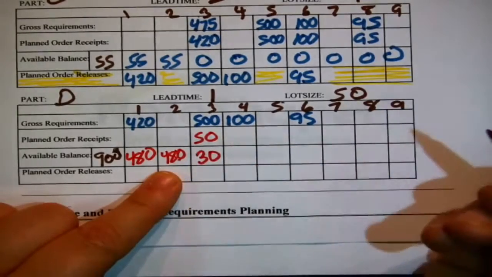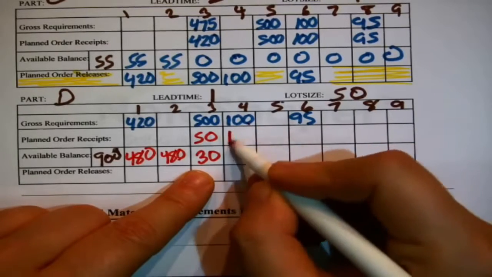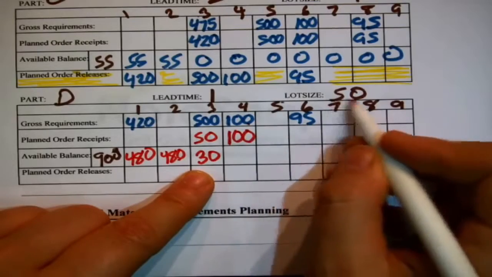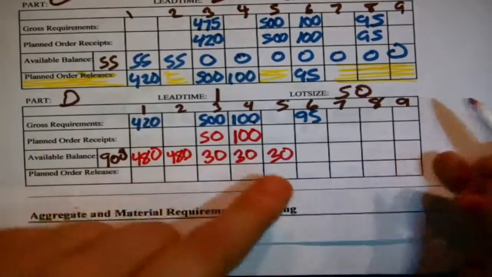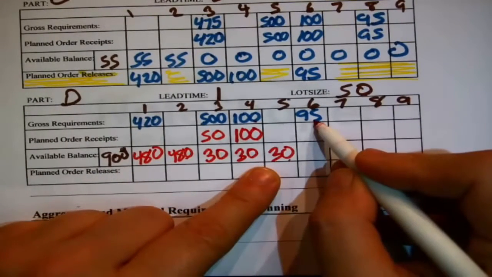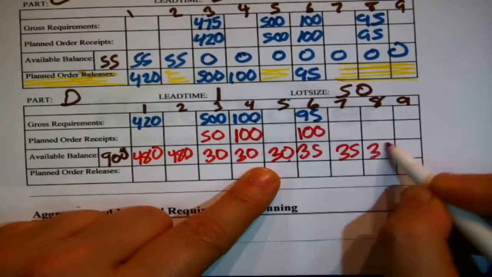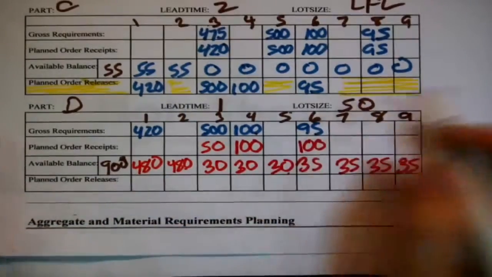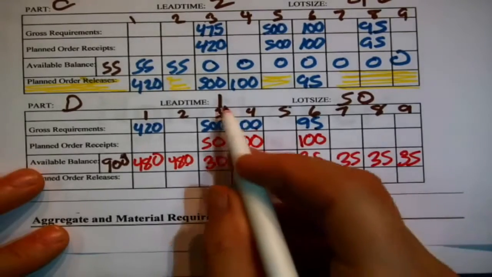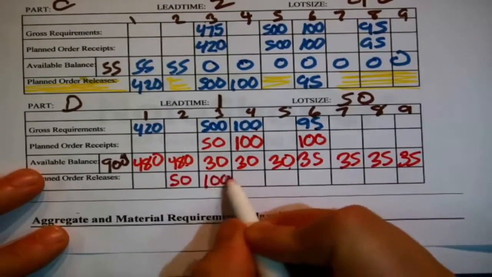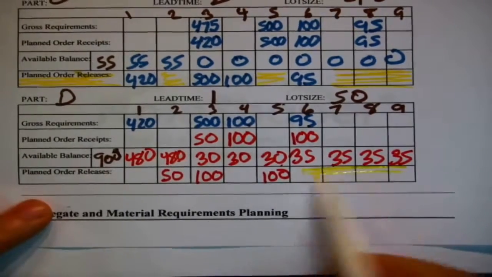I'm almost done here. Okay, good thing I have 900 of these in stock because I'm going to consume or claim 420 immediately, so that leaves me 480 in stock, right? And then I have that 480 in stock going into the 3rd week when I need 500, so I'm 20 short? Nope, they come in boxes of 50, better get another box. So I will have 30 left over. I'll have 30 left over going to the 4th week when I need 100. Okay, I'm going to have to actually plan to receive 100 because that's the only way to cover it with these boxes of 50. So I'm left with 30 in stock. And I have 30 in stock going into the 6th week. I need 95.